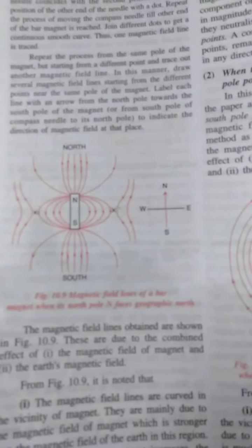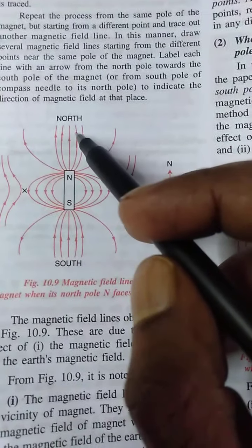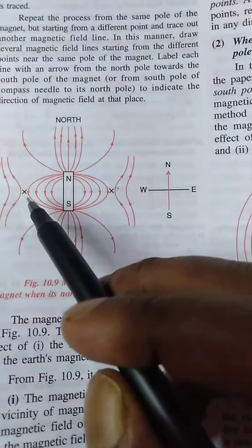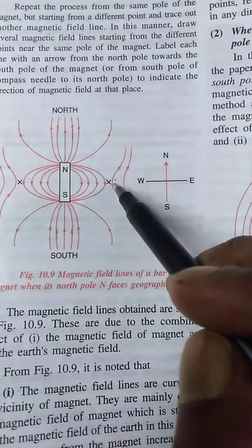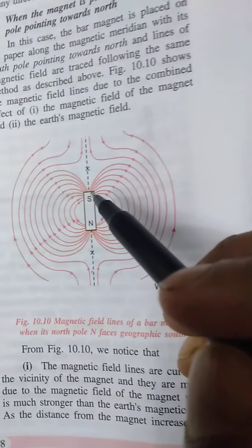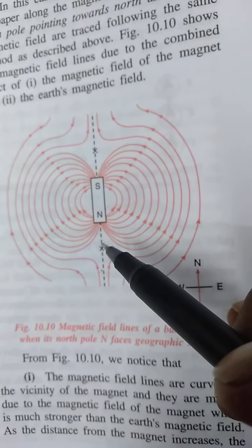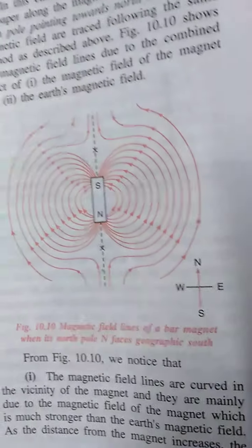So what will you keep in mind? If you place the magnet with the north pole towards north, then the neutral points will be in the east-west direction. But if I place the magnet with the south pole towards north, then the neutral points will be in the north-south direction.